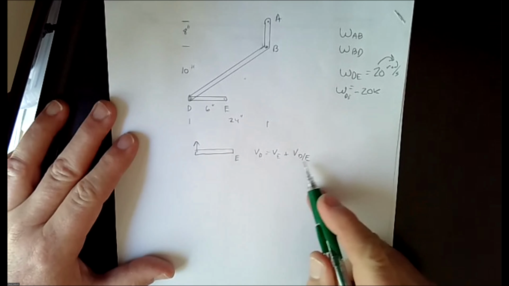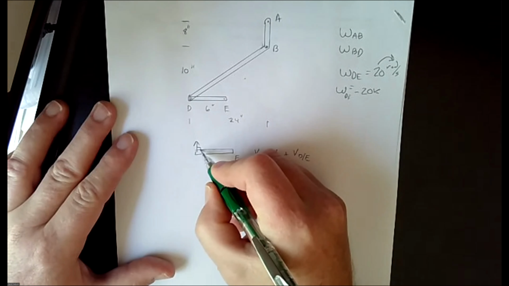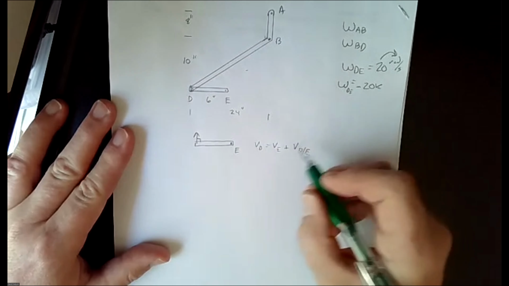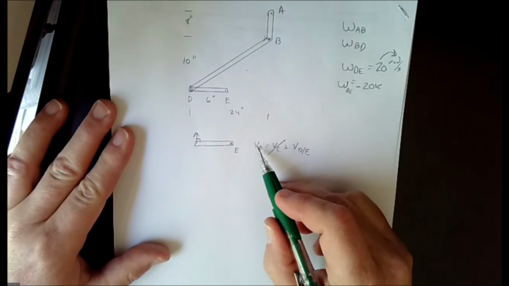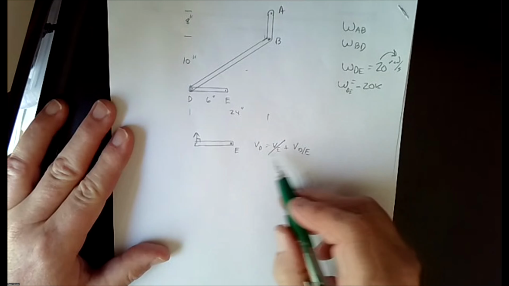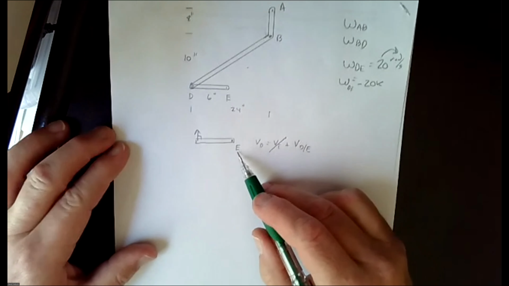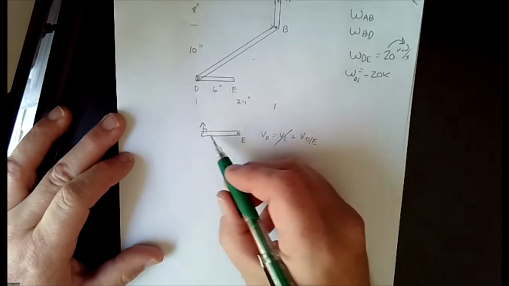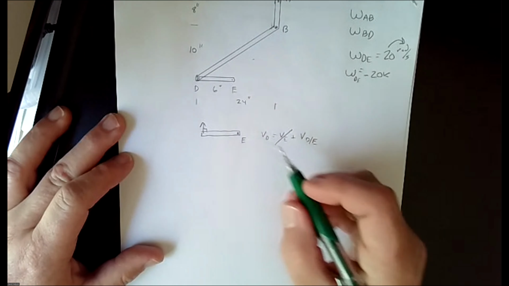And you know that V_D relative to E has to be perpendicular. But because E is a fixed point, V_E is 0. So the velocity of D and the velocity of D relative to E are the same, and that we can conclude is just going to be equal to 20 radians per second times the distance, right?